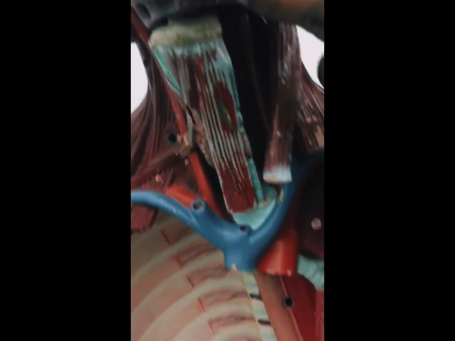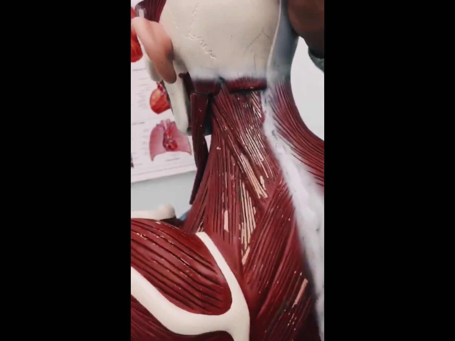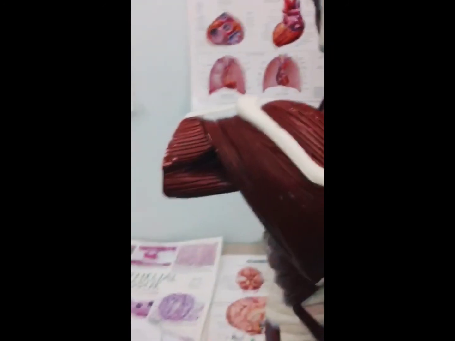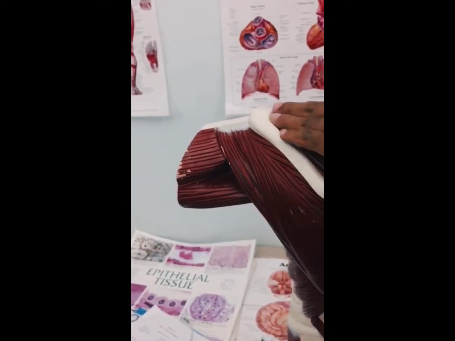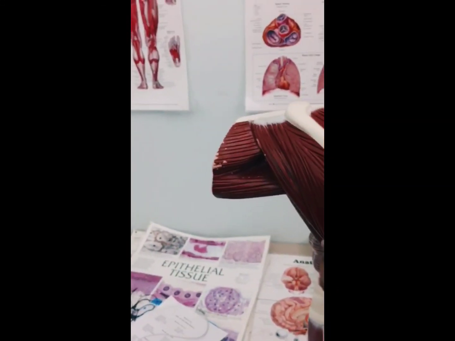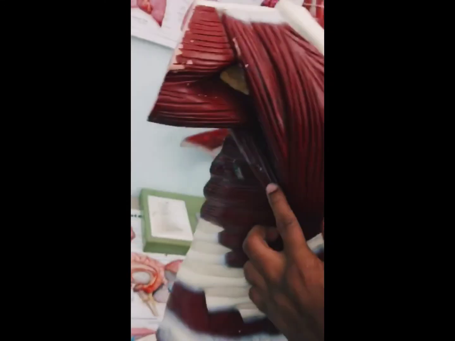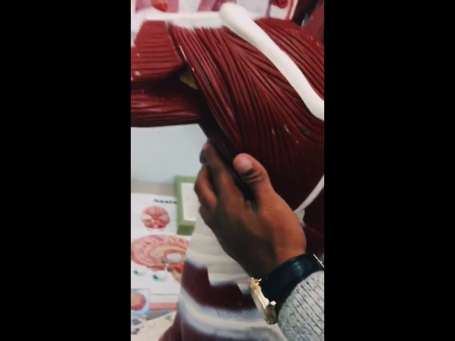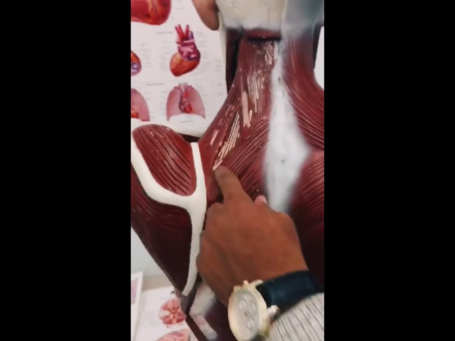Okay. Mylohyoid, good. And now, let's go over this. If you remember the scapula, this is the spine of the scapula. On top of the spine will be the supraspinatus, infraspinatus, and then after that is the teres minor, and then teres major. And then medial to the scapula, we have these two muscles.